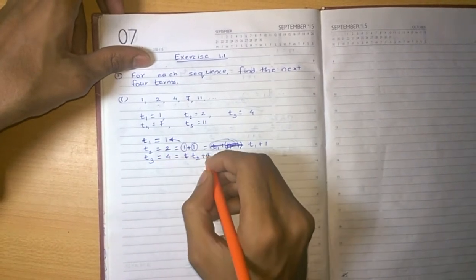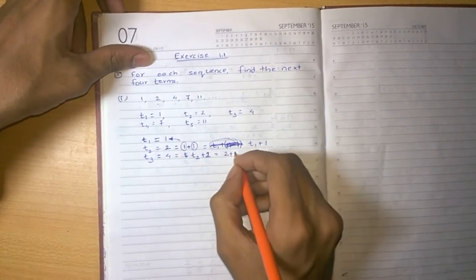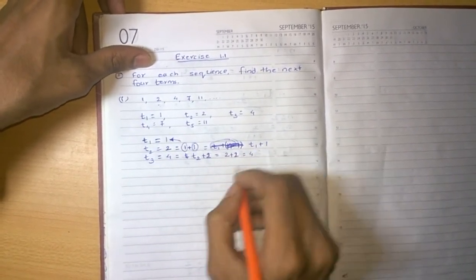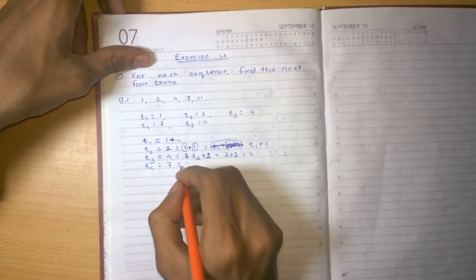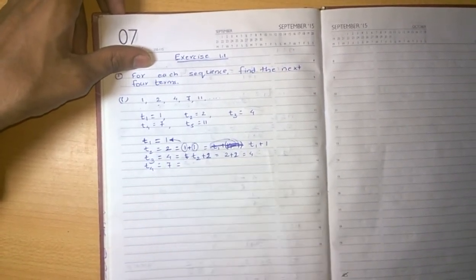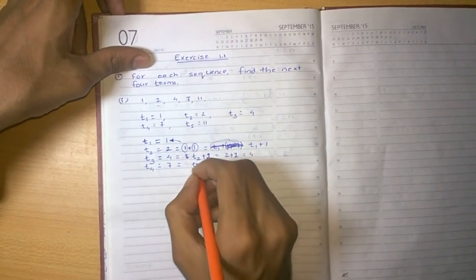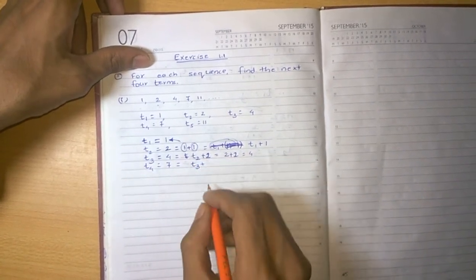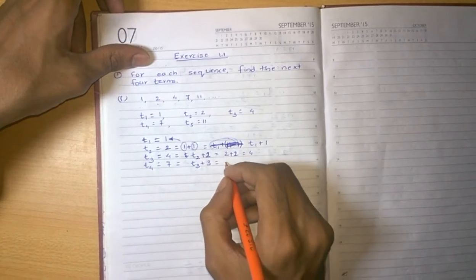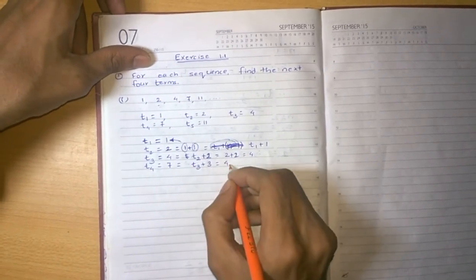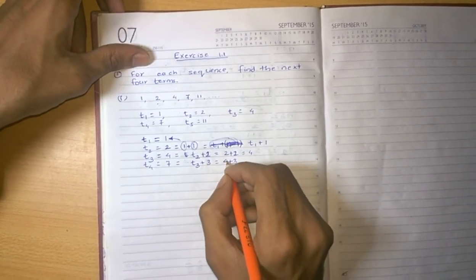Our T2 is 2, T2 + 2 is equal to 4. Our T4 is equal to 7, which is equal to T3 + 3, which is 4 + 3, right?